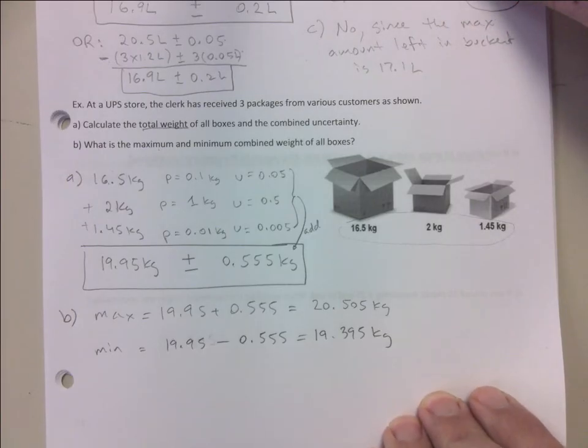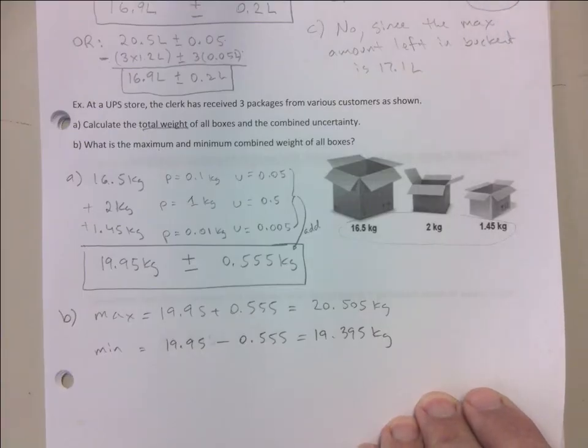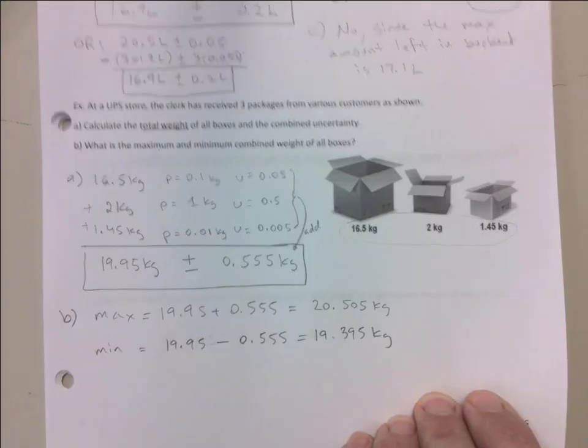Go ahead. Next, let's go to 27. Let's do a few different cases here.